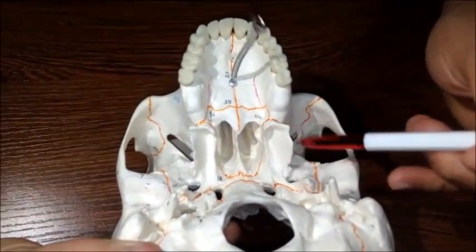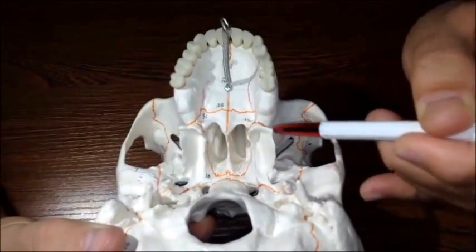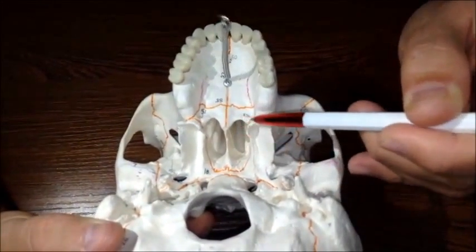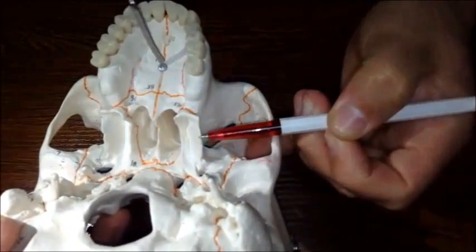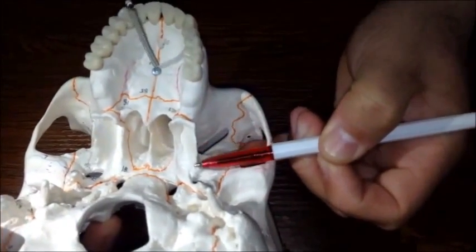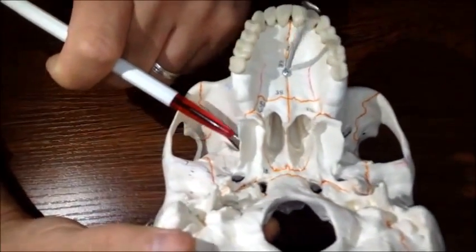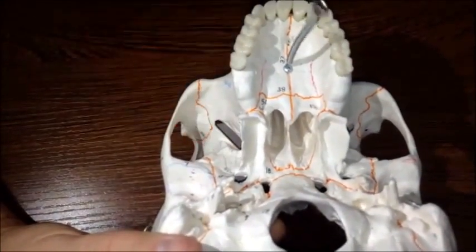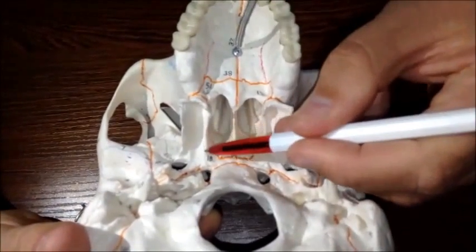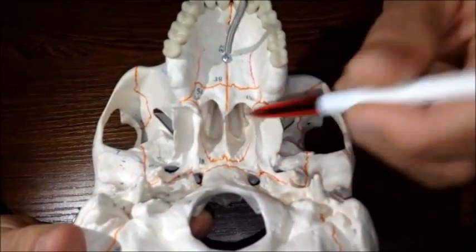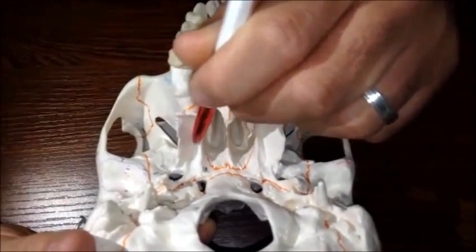These two processes are called pterygoid process, which is a part of sphenoid bone. It consists of lateral pterygoid plate. This is another one, which is called lateral pterygoid plate, and medial pterygoid plate. The small depression in between is called pterygoid fossa.